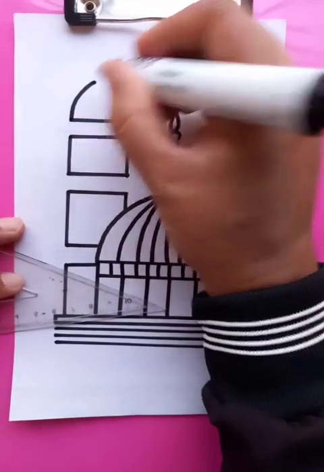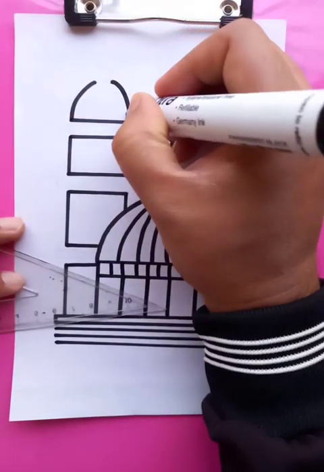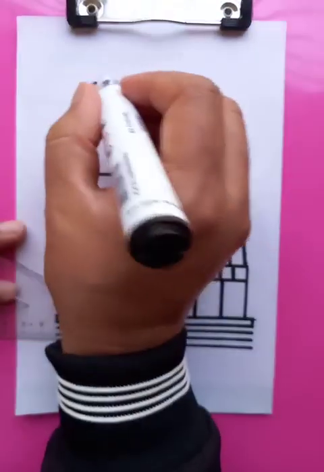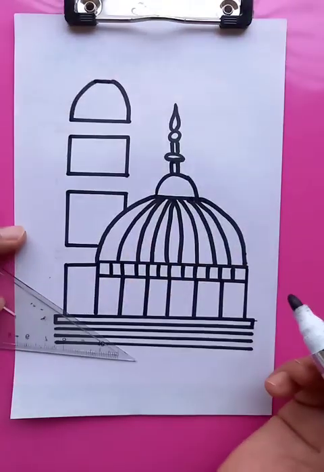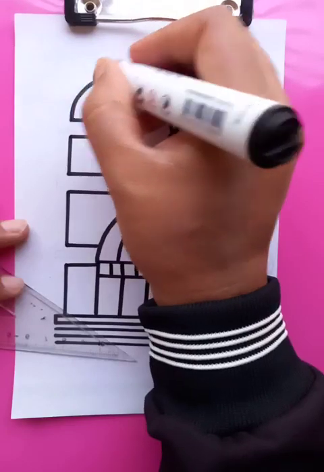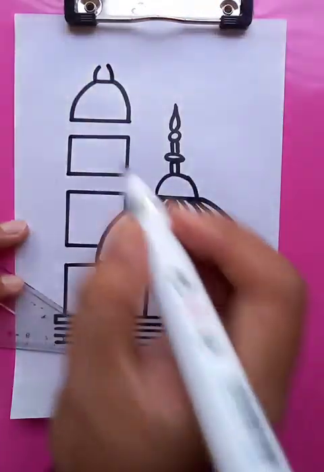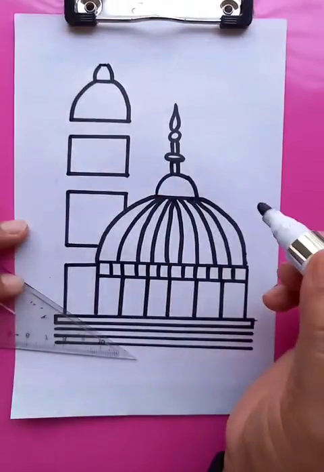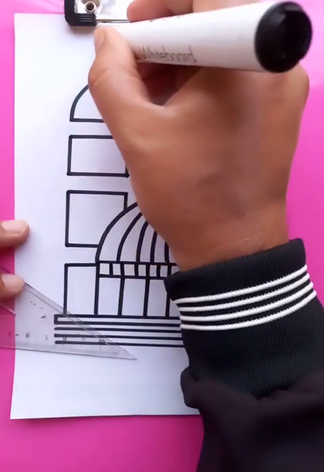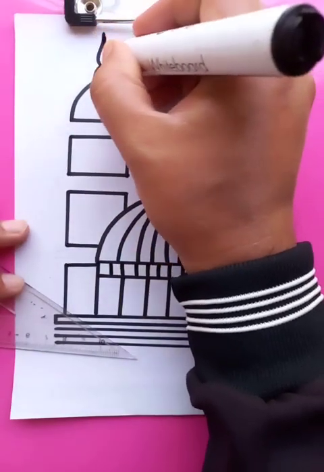We're going to draw a smaller dome here too. Let's connect the outlines. Another smaller one. Connect. Also make some water drops like the previous one on top.